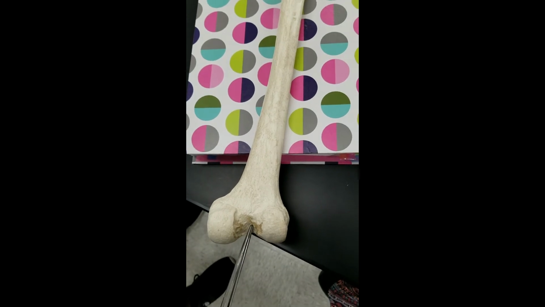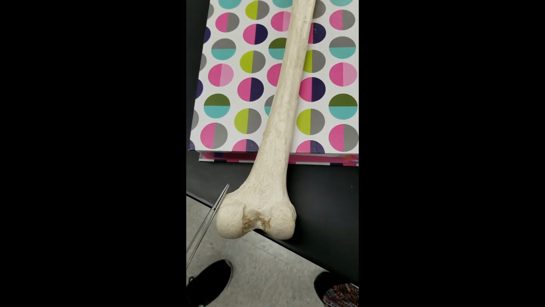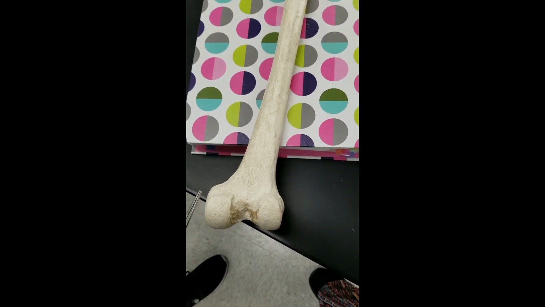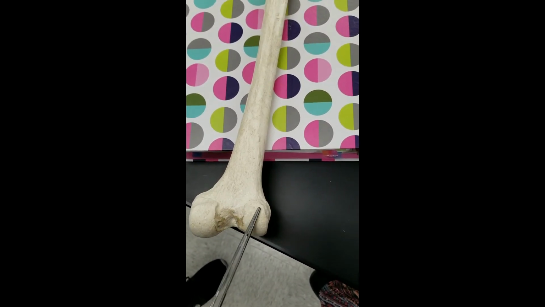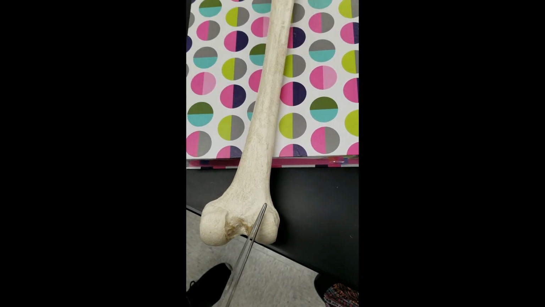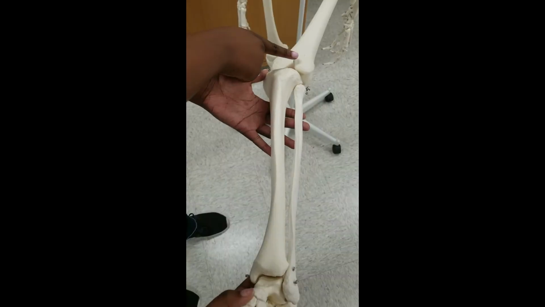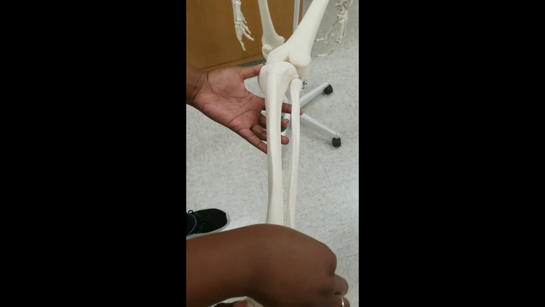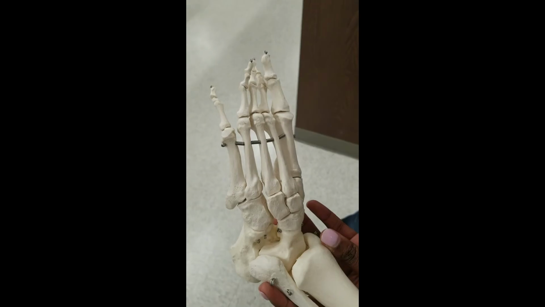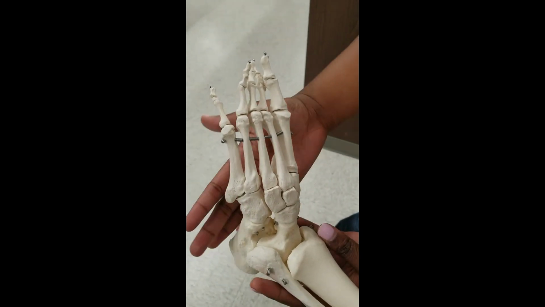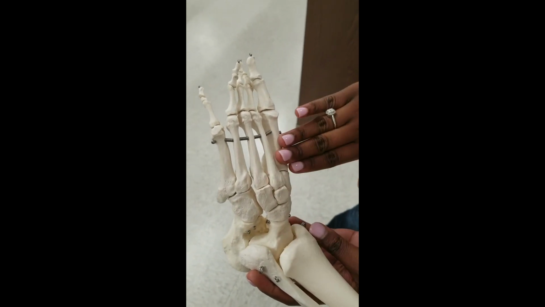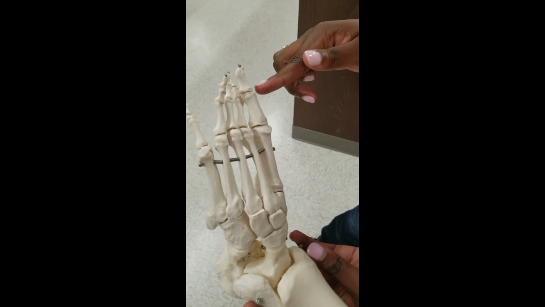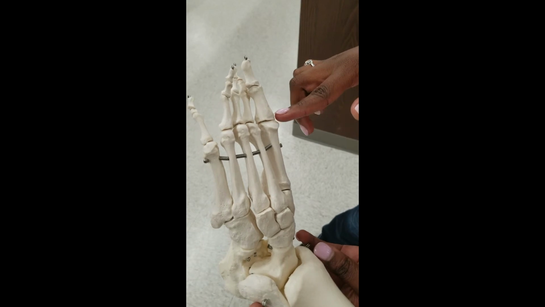Right here, the intercondylar fossa, the adductor tubercle, medial epicondyle, medial condyle, lateral epicondyle, and lateral condyle. You have the patella. Here you have the tibia, and this one is the fibula. Right here, the foot, you have the tarsals, you have the metatarsals, and the phalanges. Also, you have the distal, the medial, and the proximal.